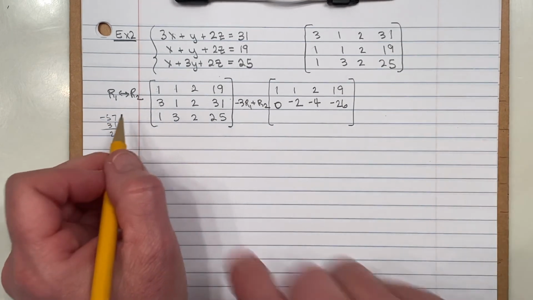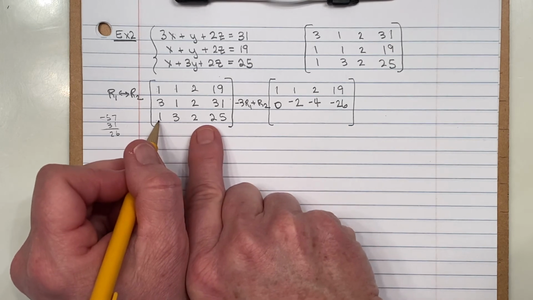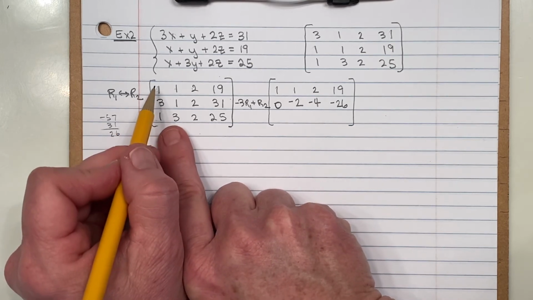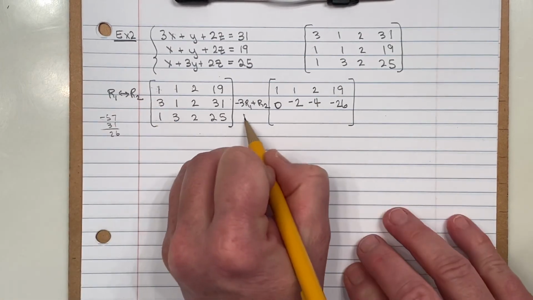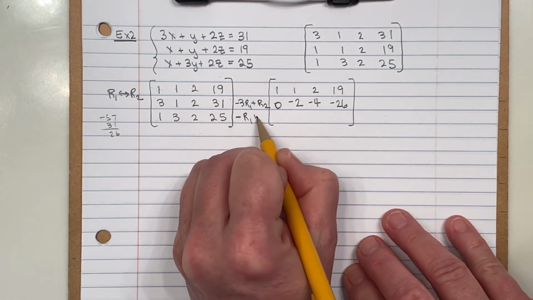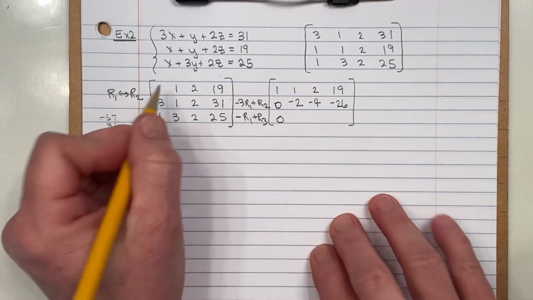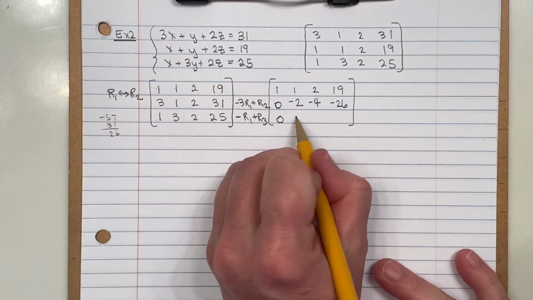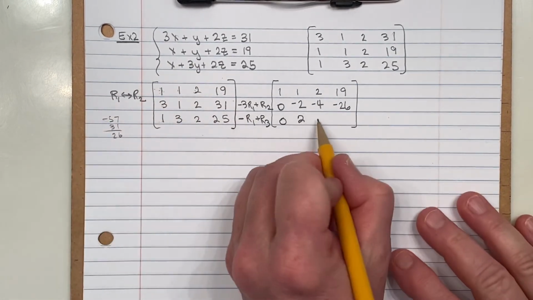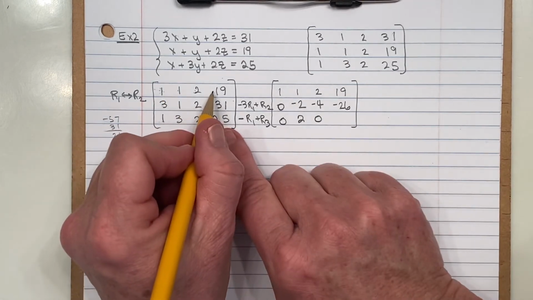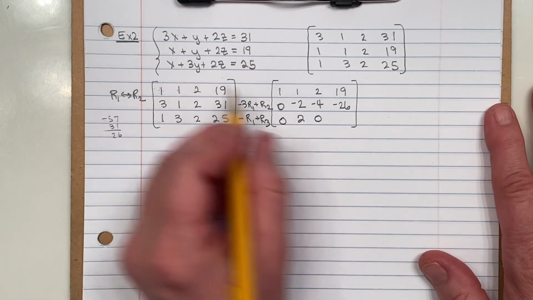All right, I'm going to take a little time to work on row 3. So if I multiply row 1 by negative 1 and add it to row 3, I get 0. So row 1 times negative 1 plus row 3. That would be 0. Negative 1 plus 3 is 2. Negative 2 plus 2, 0. And negative 19 plus 25, 6.